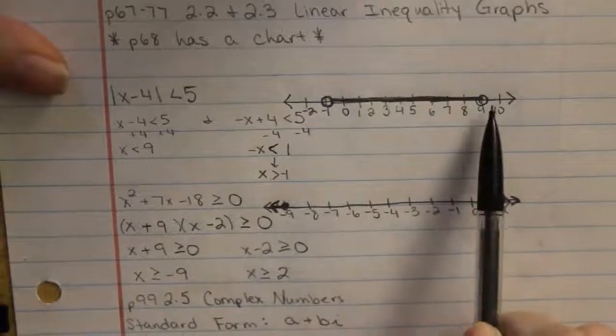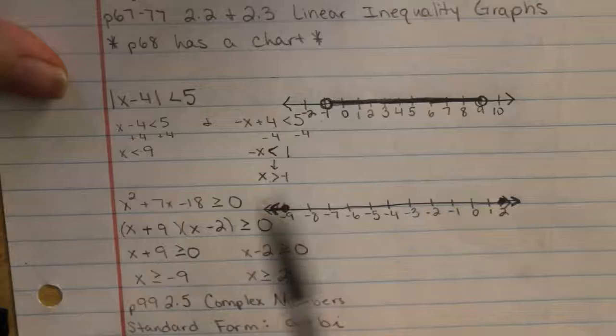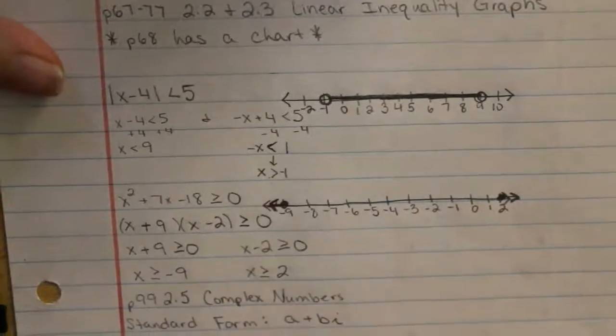Okay, this one had the negative 9, this one had the positive 9. So then I know which one goes where. You're going to have to solve them anyways, but just kind of go for it after that.